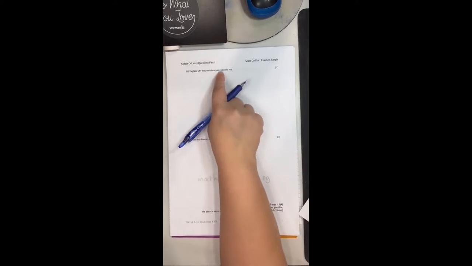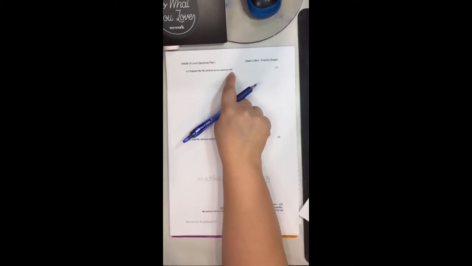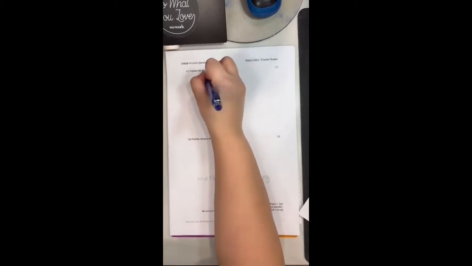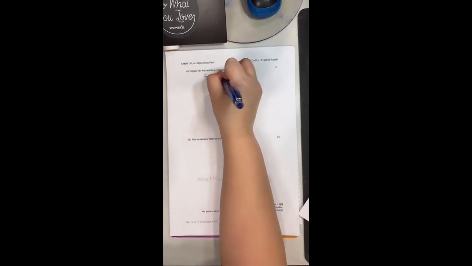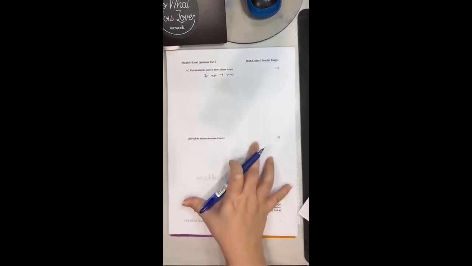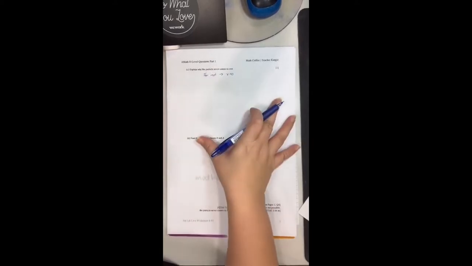Okay, so the particle never comes to rest. Whenever they ask you to find rest, you need to sub V equals to 0. Right? So for this case, for rest, we want to sub V equals to 0. So let's sub in and see what we get.